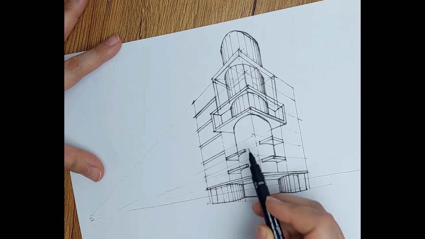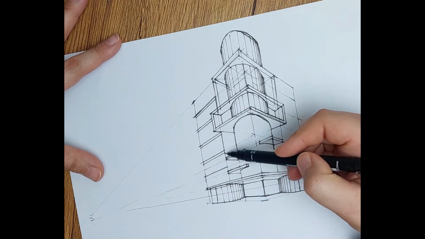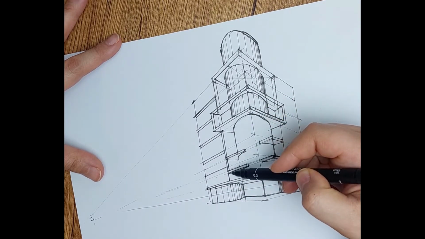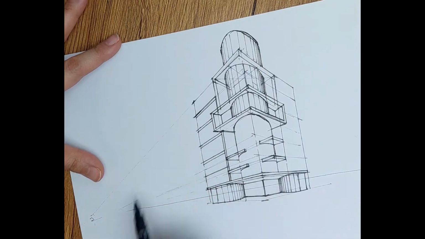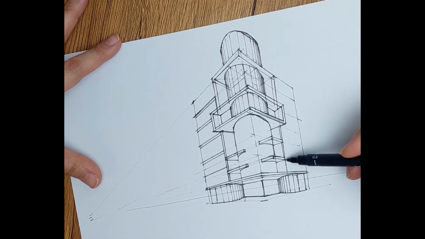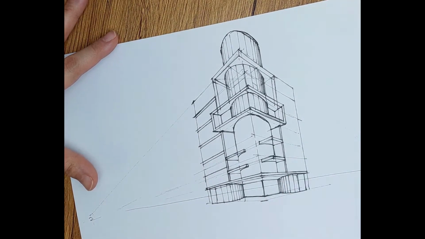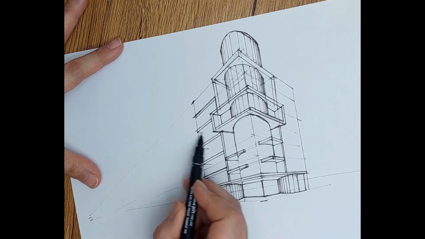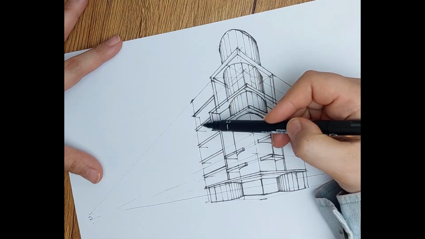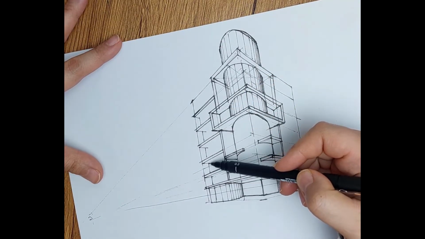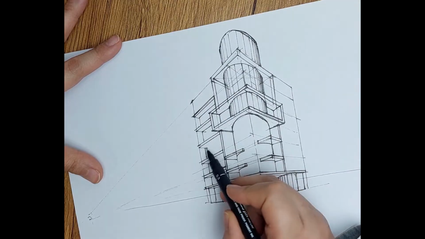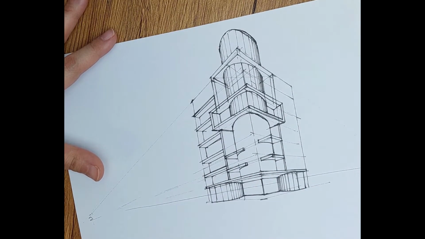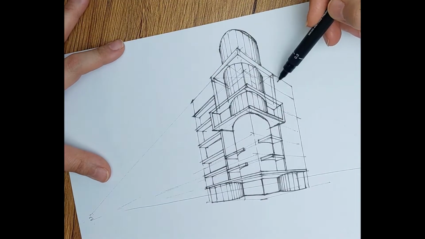Now here I draw the thickness of the ceiling of each floor. Now I will make setbacks and the windows on this part.